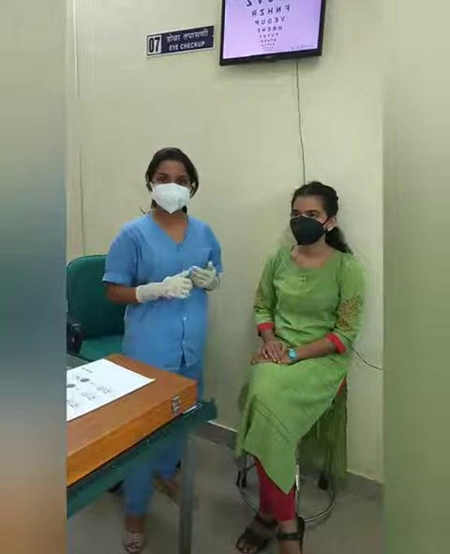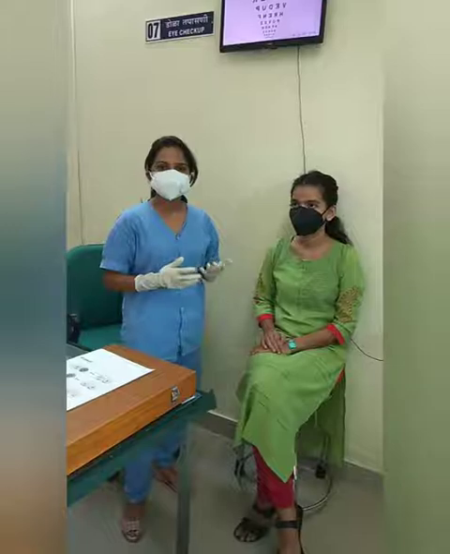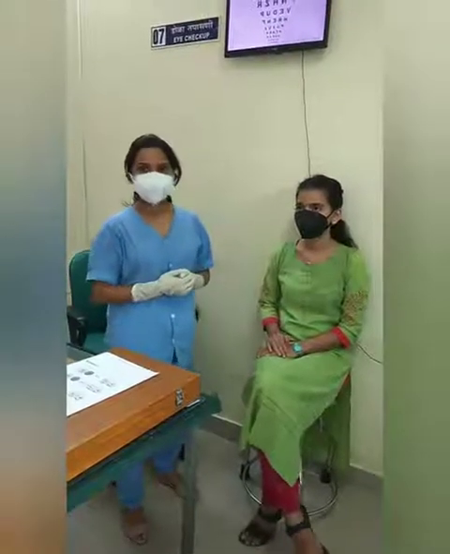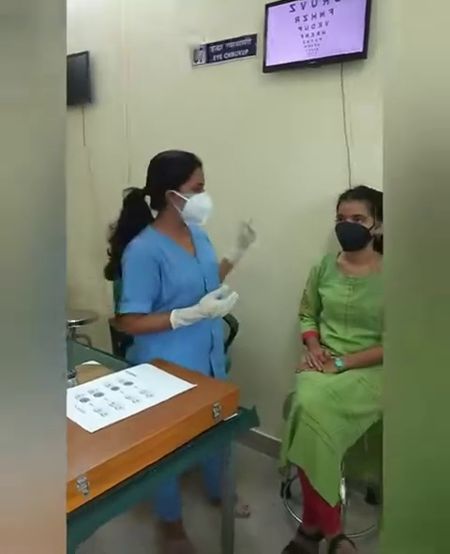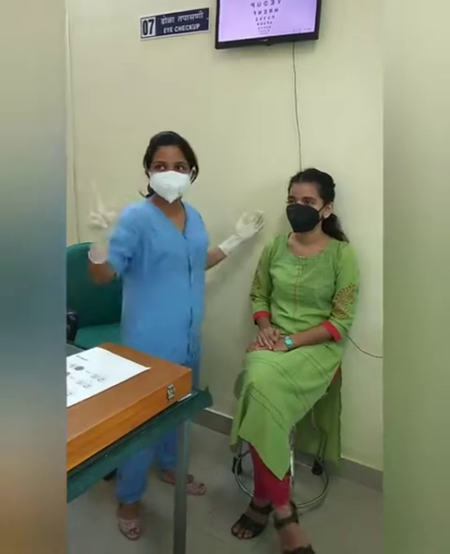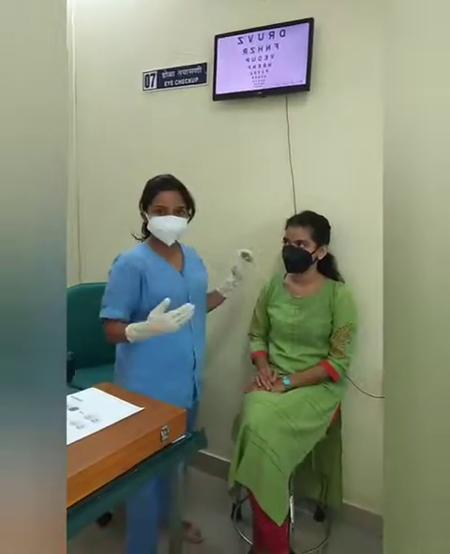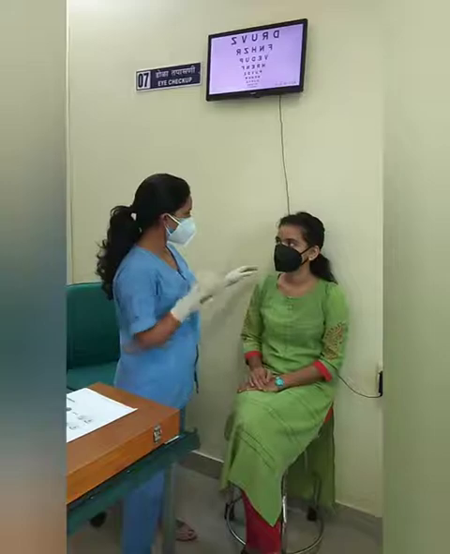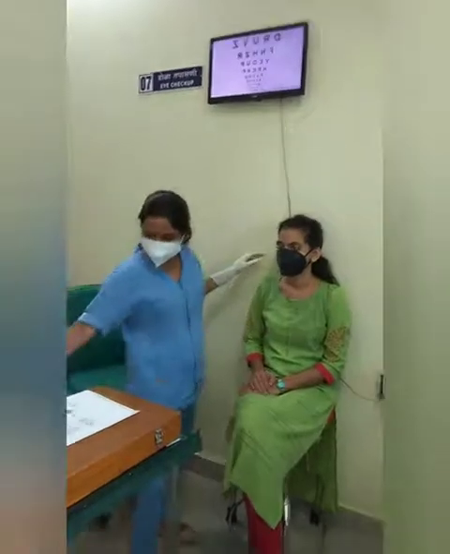Now the evaluation of strabismus based on the cover test. This test is used to confirm the presence of manifest squint. In this, I have to tell the patient to look at the target. Let us now see the procedure. You have to look at the target, which I will show you.